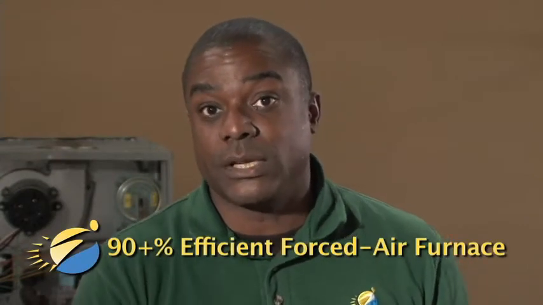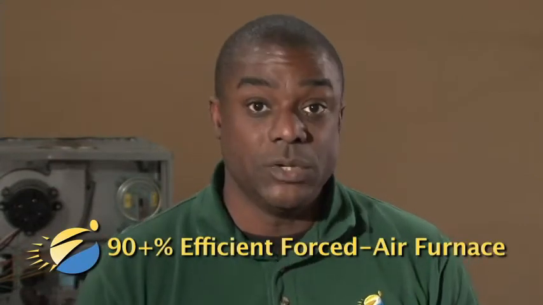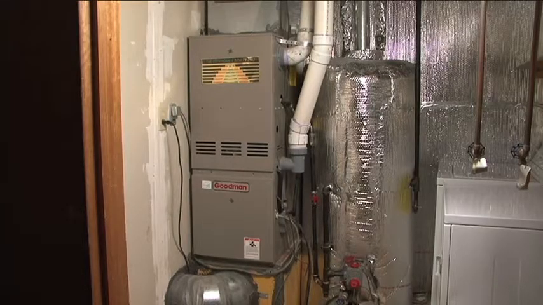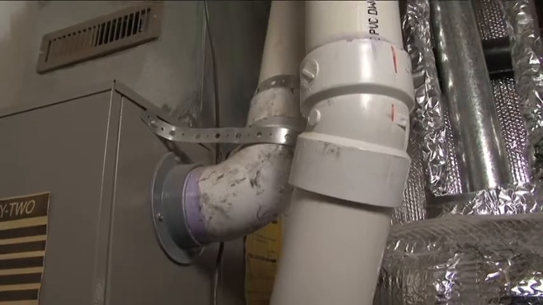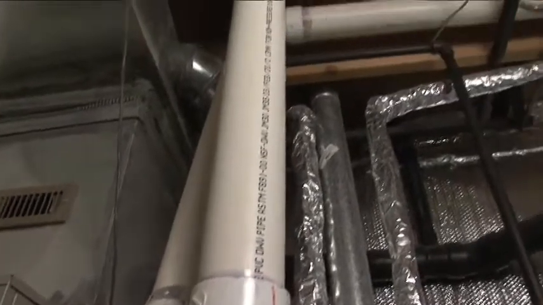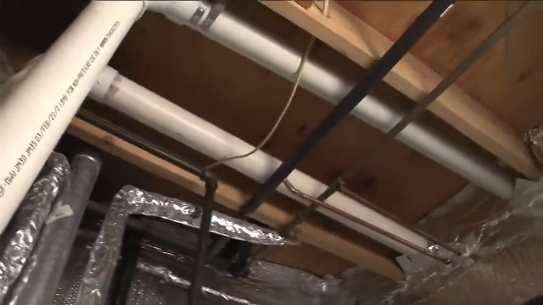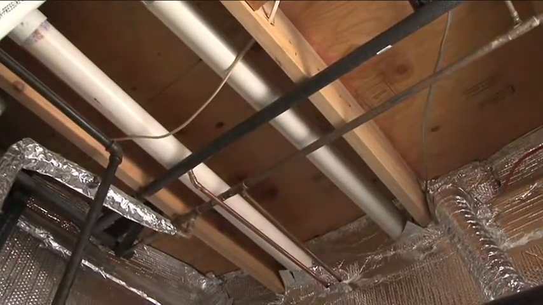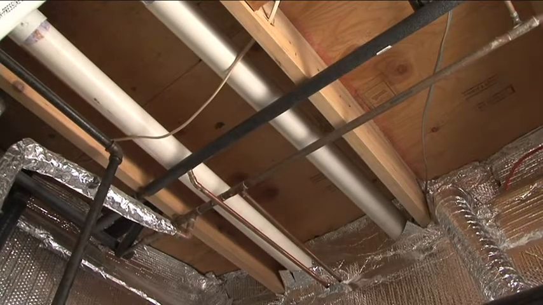Now let's talk about what makes a 90+% efficient furnace unique. First thing you'll notice is that it has two PVC pipes attached to it. One brings combustion air from outside for the furnace to burn. The other takes our flue gases out of the building. We can use PVC pipe because we've extracted so much heat from the combustion gas that it won't melt the PVC pipe. We do that with a couple of unique features.